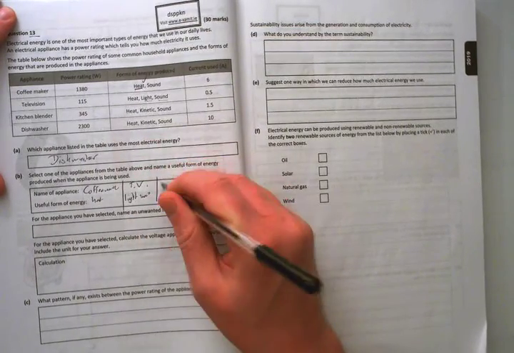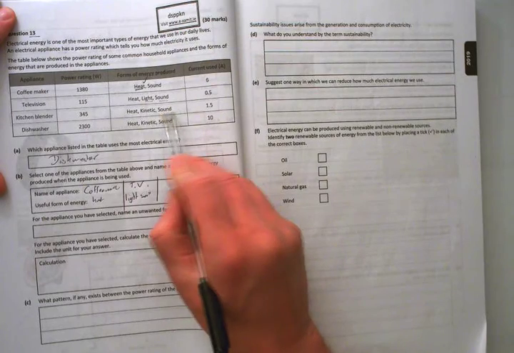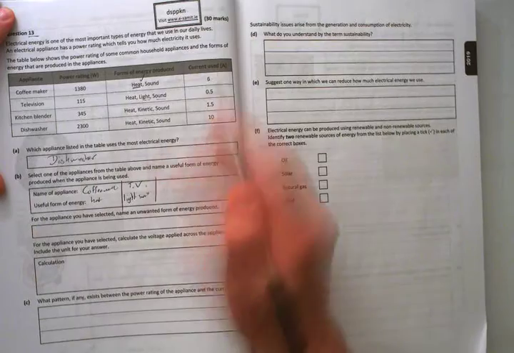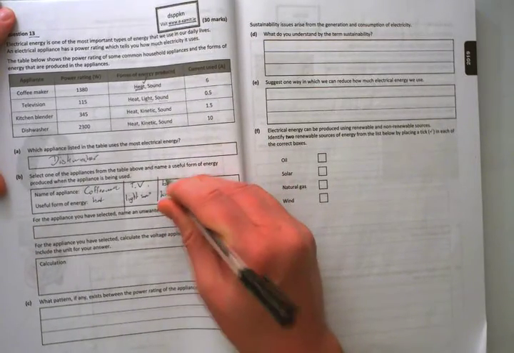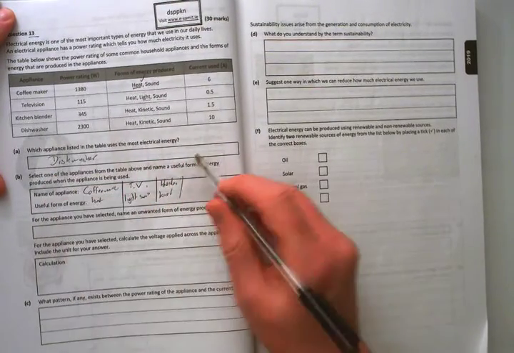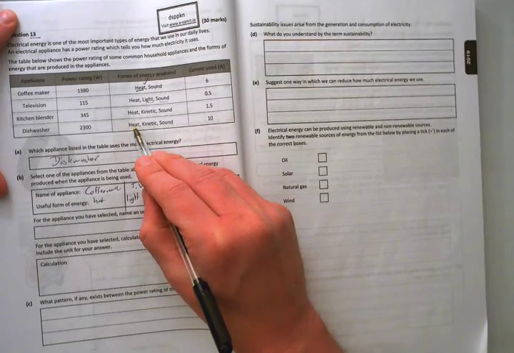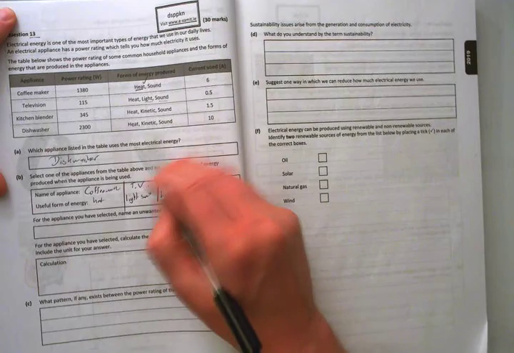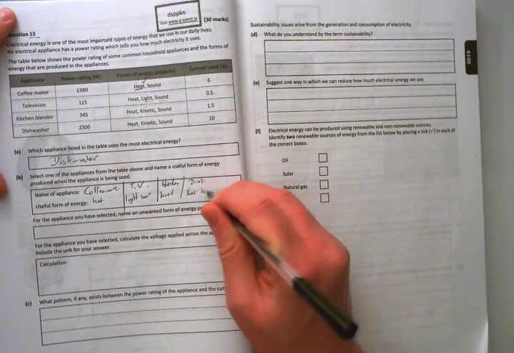Kitchen blender. Okay, so you've got three types of energy: heat, kinetic, and sound. They're noisy, you don't want them to be noisy. They generate heat, you don't want that. What you want is the kinetic energy. You want the blades to move. So for the blender, it's kinetic. I need to be a little bit neater, I think, as we go on. And the final one, dishwasher. This time, you want heat because it works better with warm water, and you want kinetic because you want the water to be moving around. You don't want sound. So any one of heat or kinetic will do the job there.